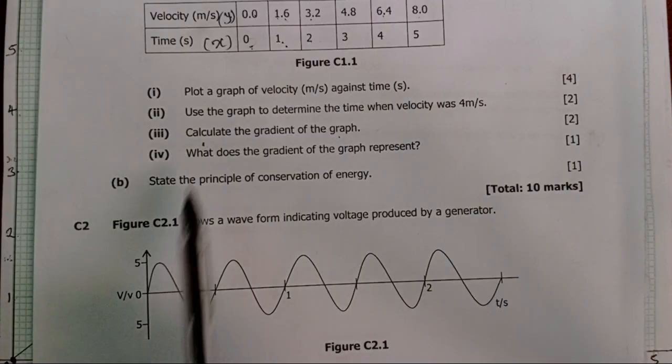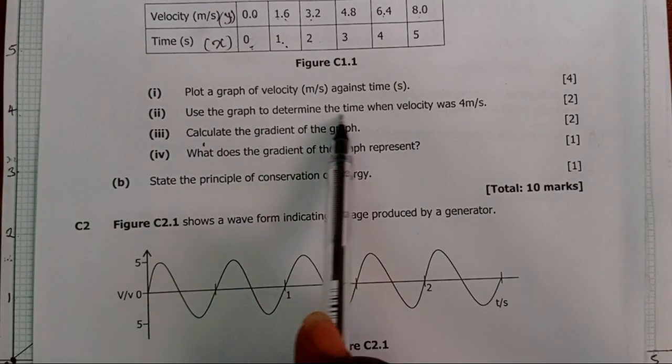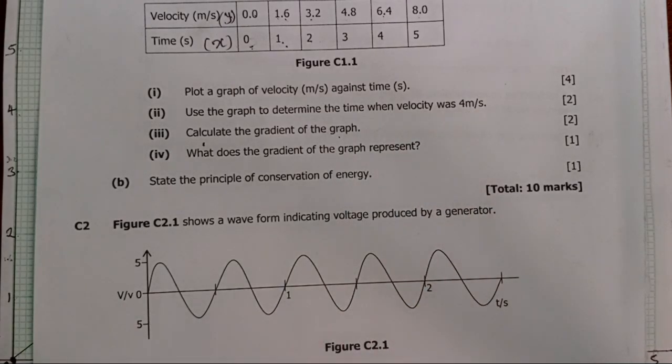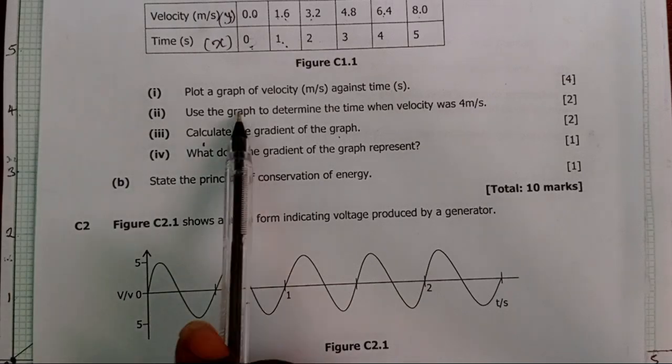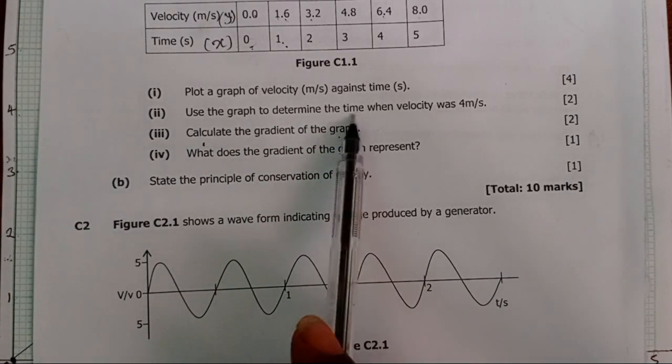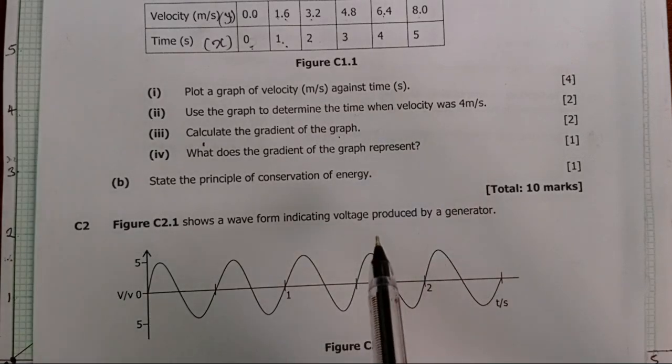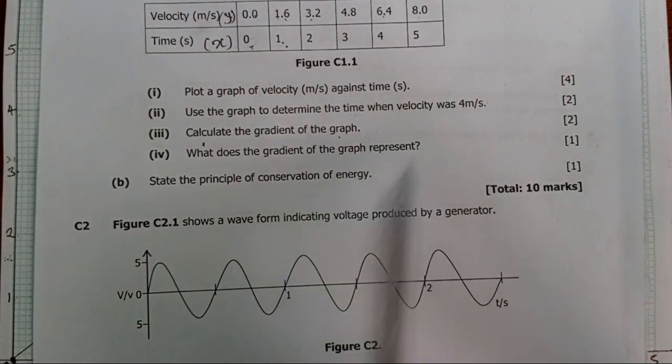Part 2, use the graph to determine the time when velocity was 4 meters per second. What is the demand of the question? The demand is to use the graph to determine time. We need the time when velocity was 4, so we go on the graph where velocity is 4 meters per second.